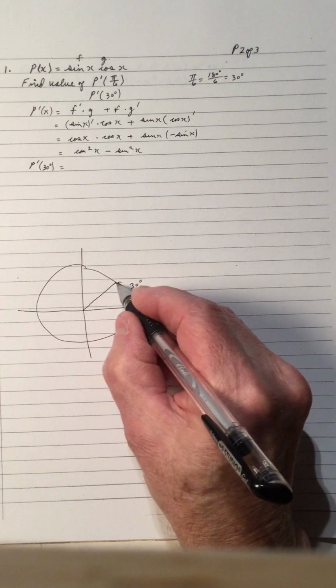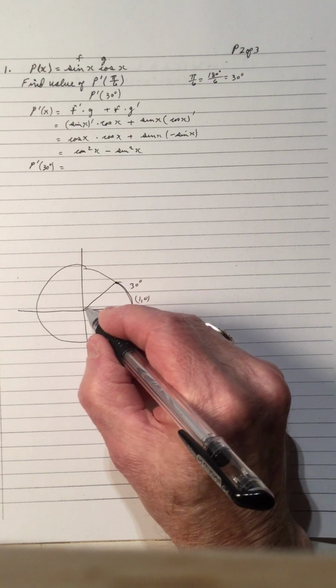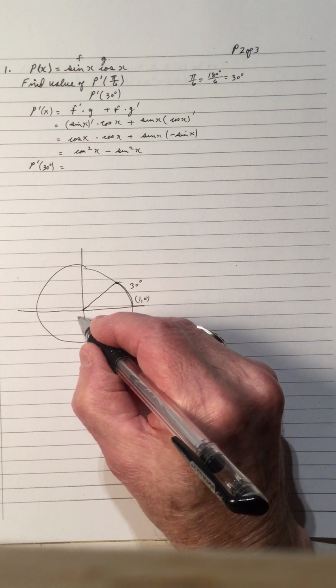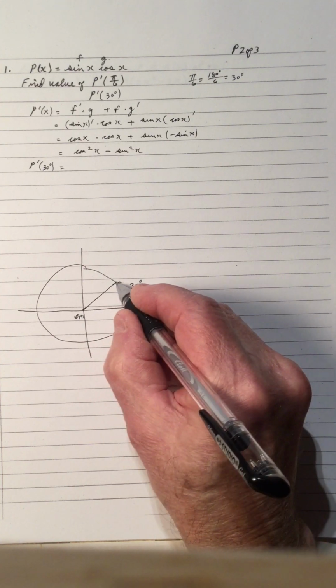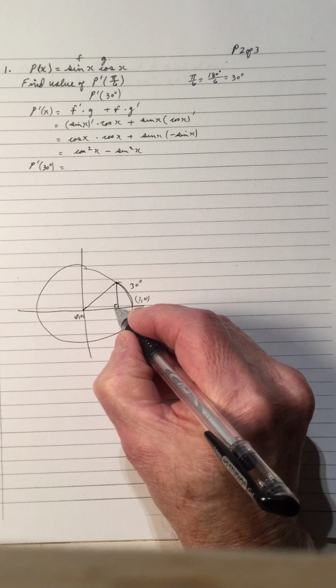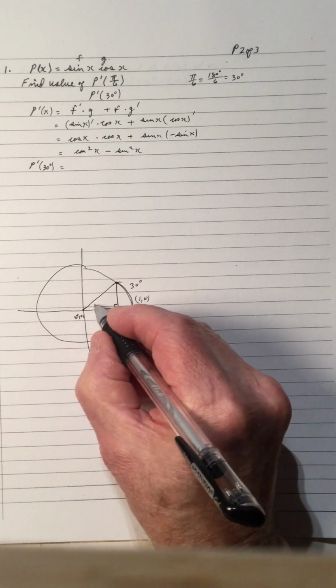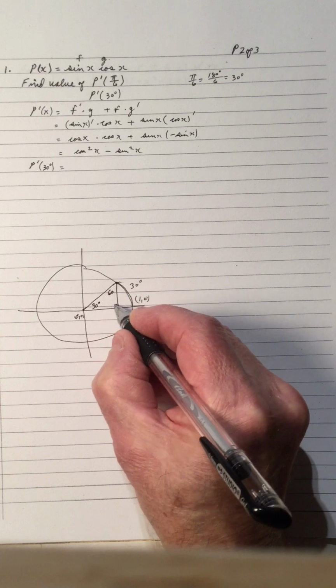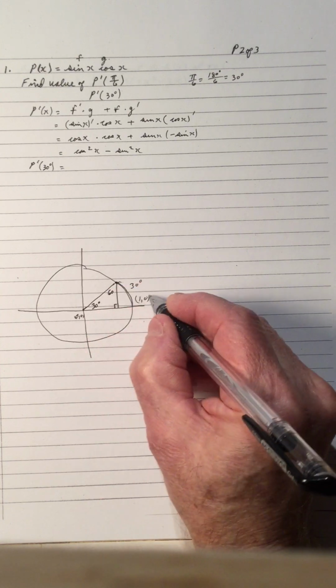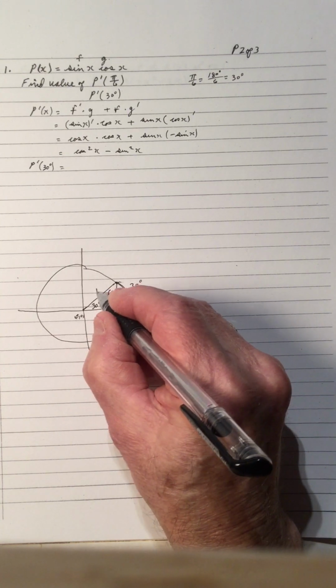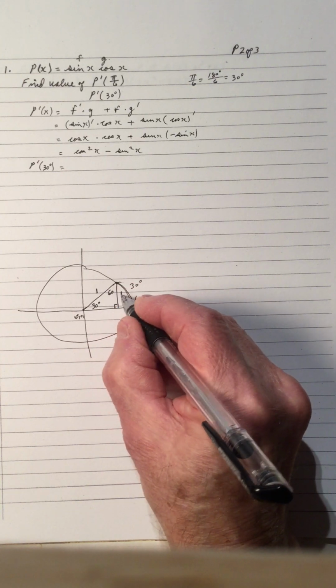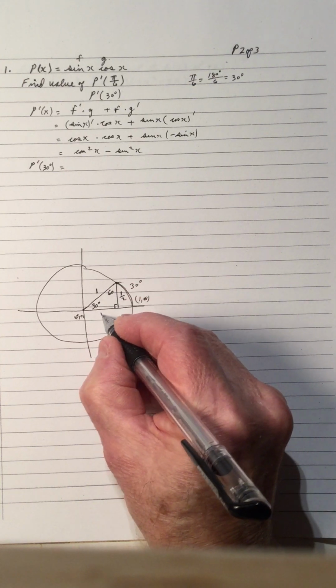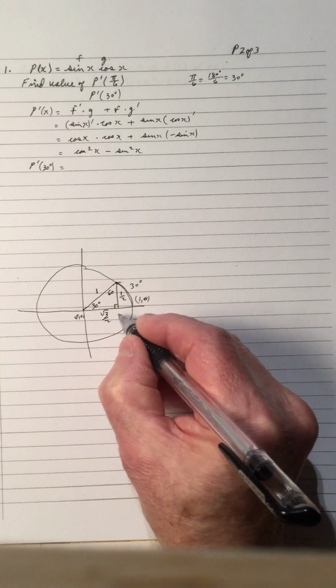We drop a terminal arm to the origin 0, 0, and drop a perpendicular to the x-axis. Since this rotation is 30, this reference angle is 30, so this is a 60, that's a 90. It's a unit circle, so the hypotenuse is 1. Opposite 30 is a half. Opposite 60 is root 3 over 2.